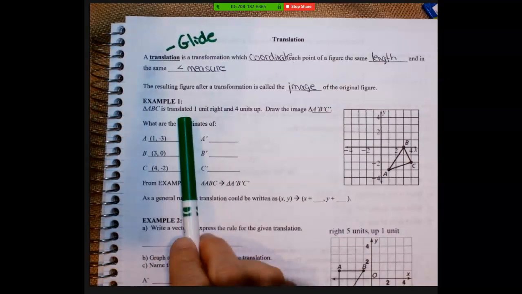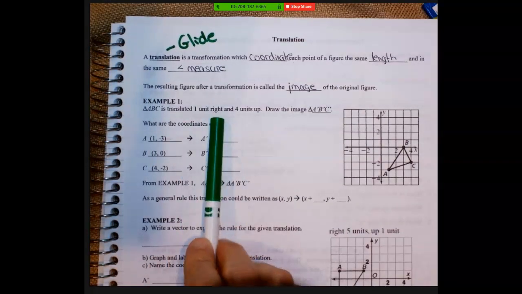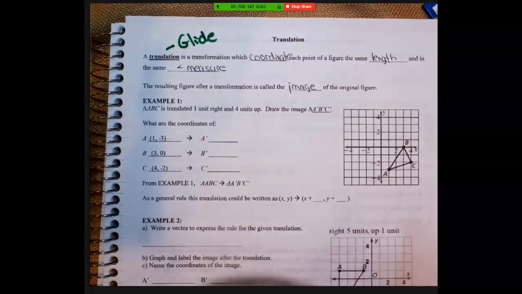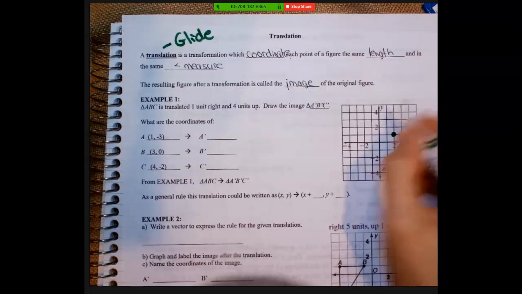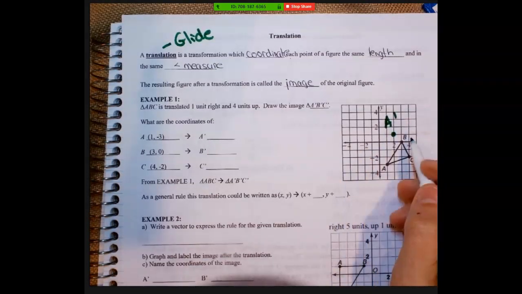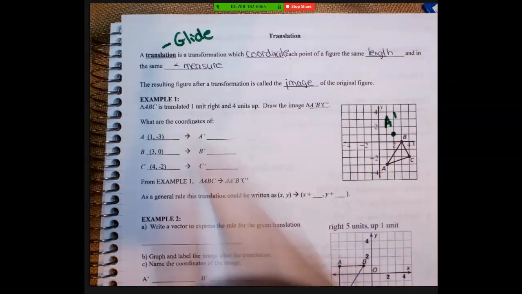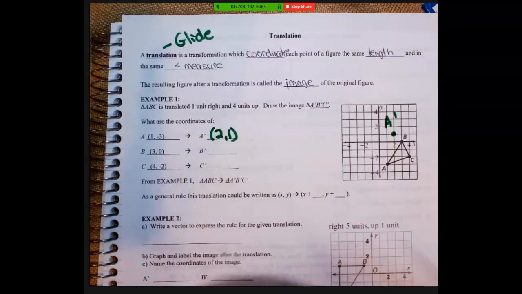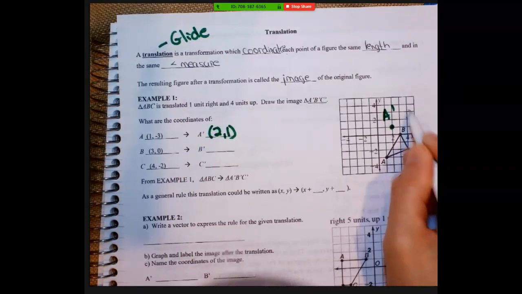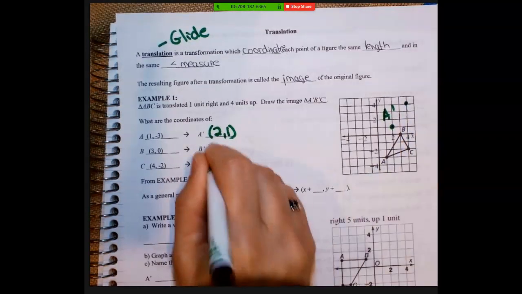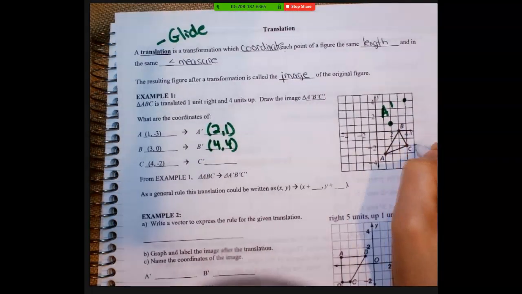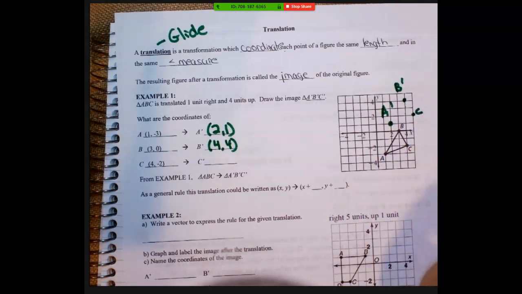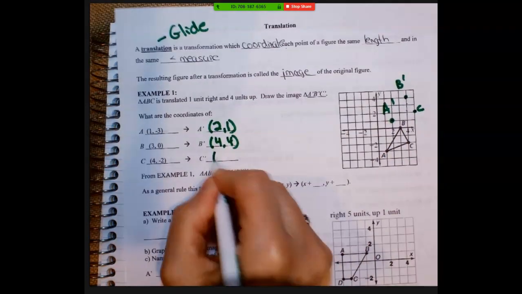So in this particular case, they want us to take each point and go right 1 and up 4 units. So I'm going to start with this point here. I'm going right 1 and up 1, 2, 3, 4. Again, I'm labeling it A prime. And the coordinates of that are 2, 1. Right 1, 1, 2, 3, and 4. So we've got the coordinates 4, 4. And for the last one, we're going right 1 and up 1, 2, 3, 4, and that is my point C, which would have the coordinates 5, 2.